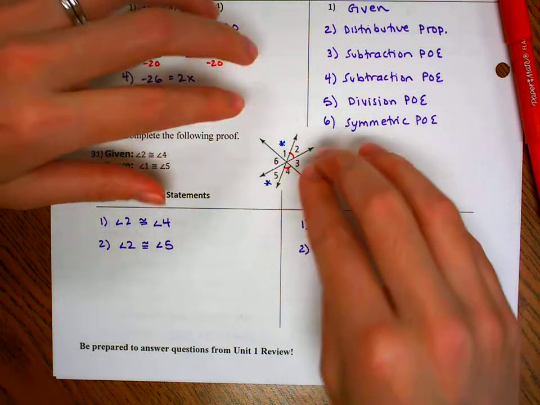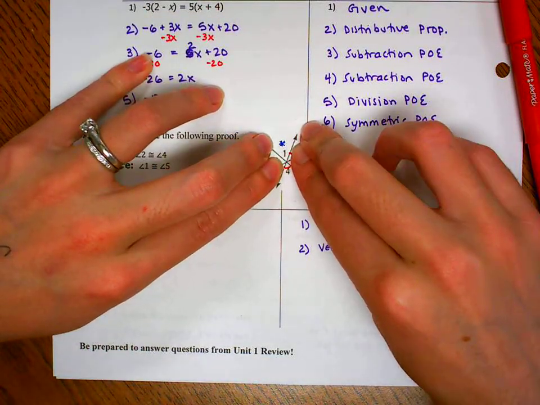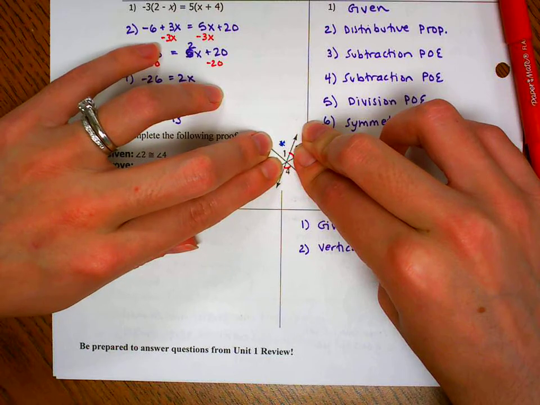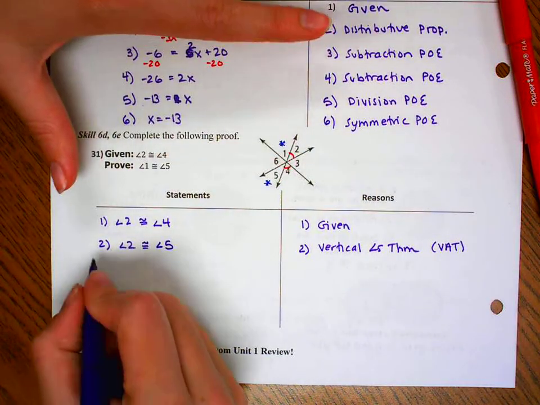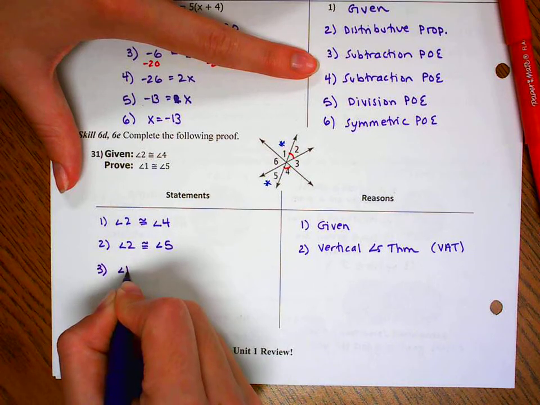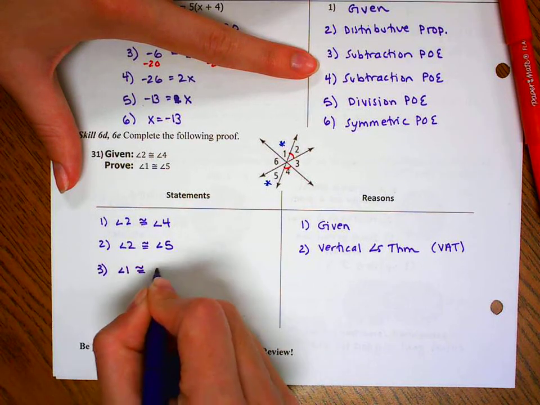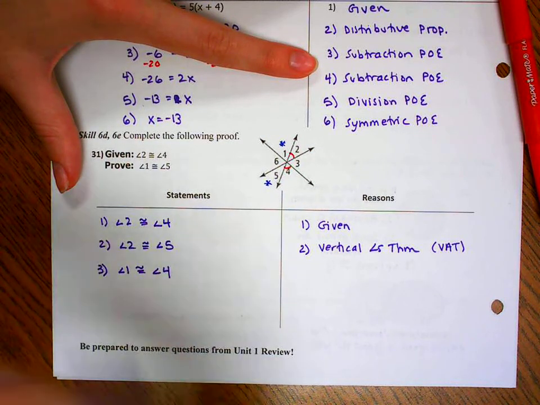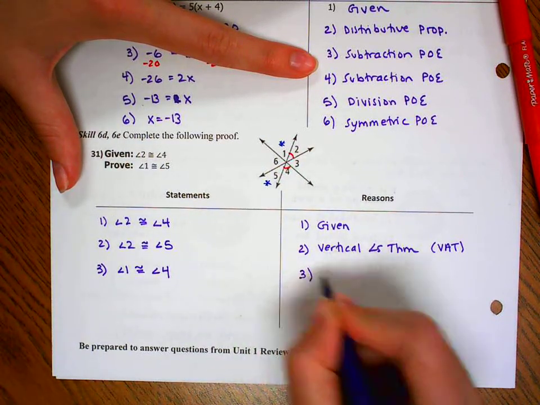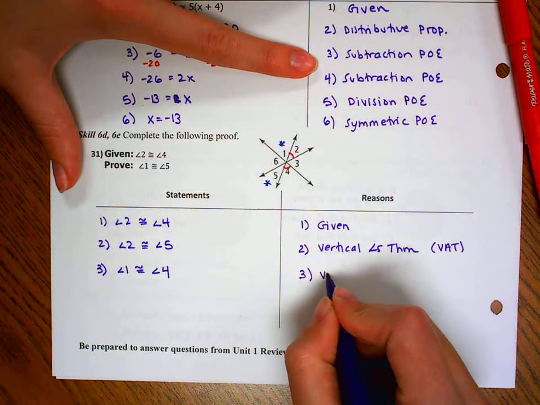Why don't we do the same thing over here? Angle 1 and angle 4 are the same, because they're vertical angles, and that gets angle 1 into the problem. So let's put that in as well. So I'm now going to say that angle 1 is congruent to angle 4. That's the vertical angles theorem again.